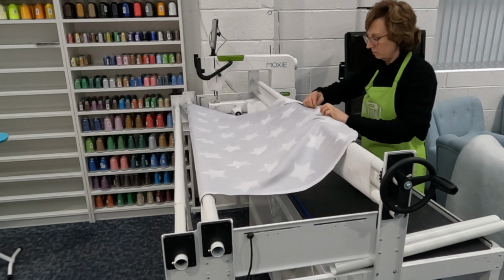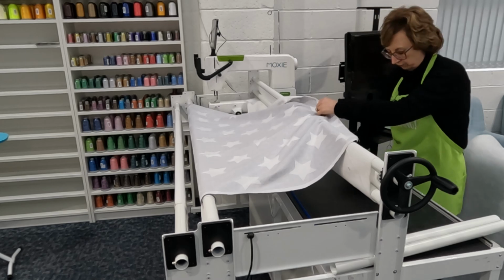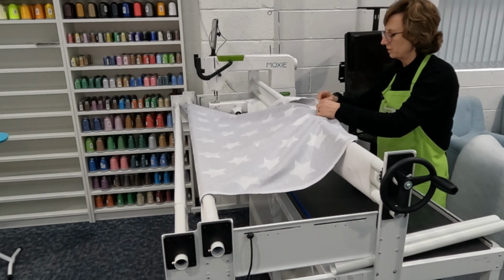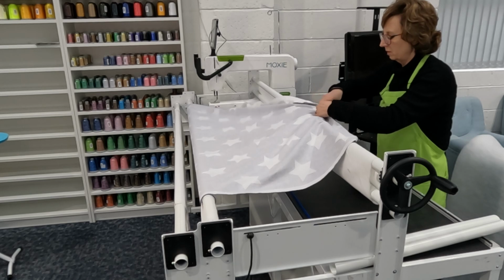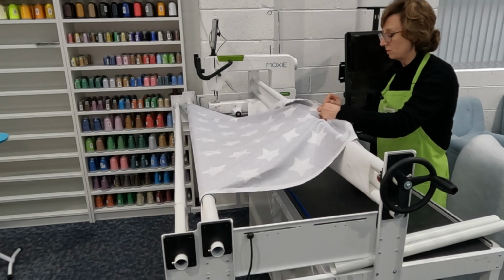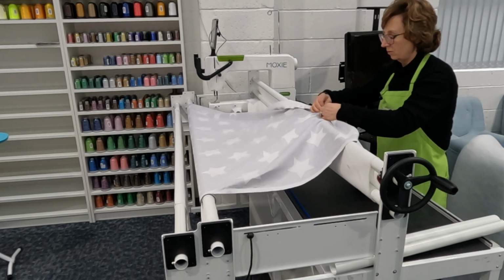And so we go on. And once we've done our backing, I'm going to have a look and choose the thread for the top. And then I'll go on to video number 2 of loading the quilt top.